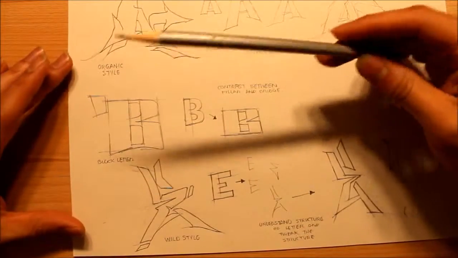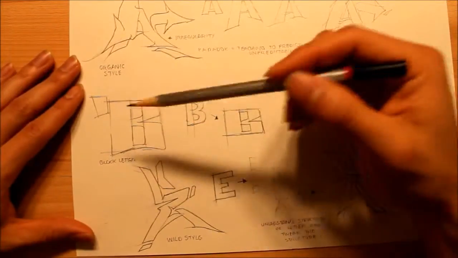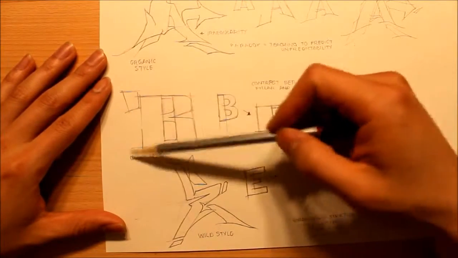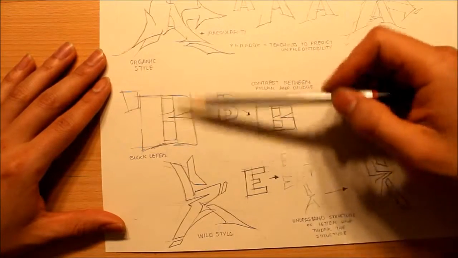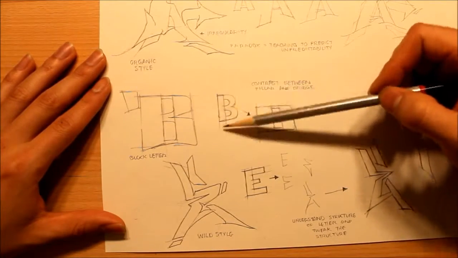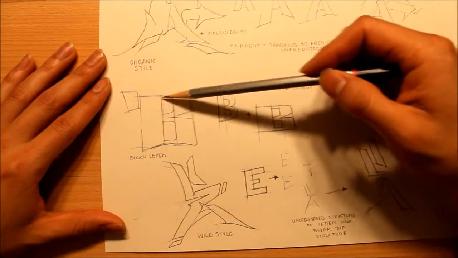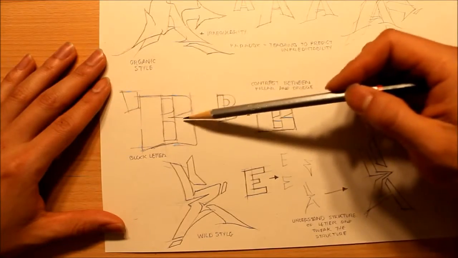Let's start with the block letter, so starting with the B. Now, if you've seen my other videos, then you know that I talk about the pillars of the letter. These are the pillars, the bigger part here. That's a pillar, and then the bridge is what goes across. So here, that's the bridge. So pillar and bridge of the letter.